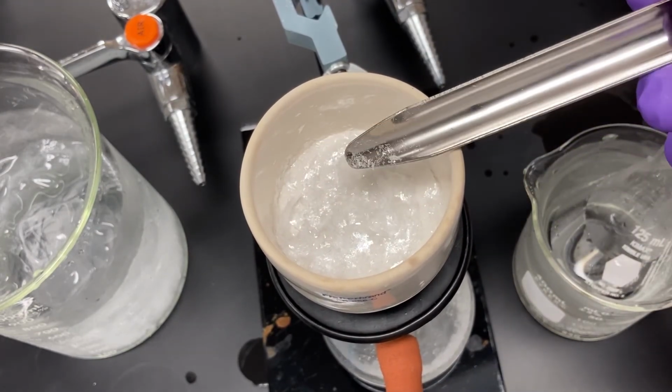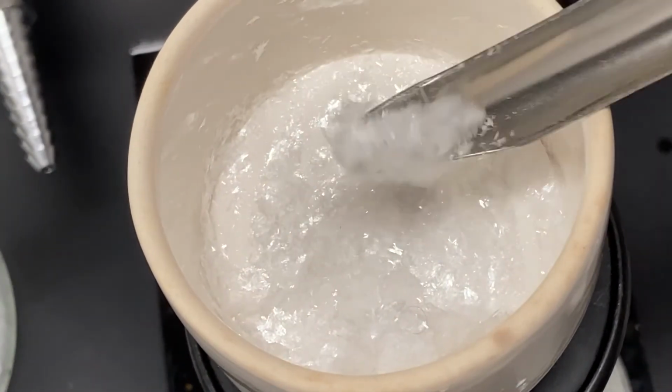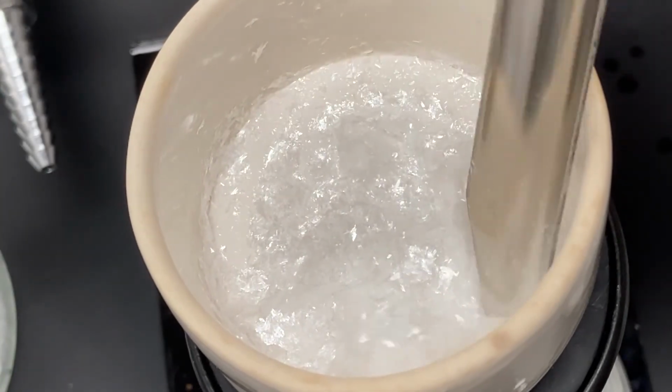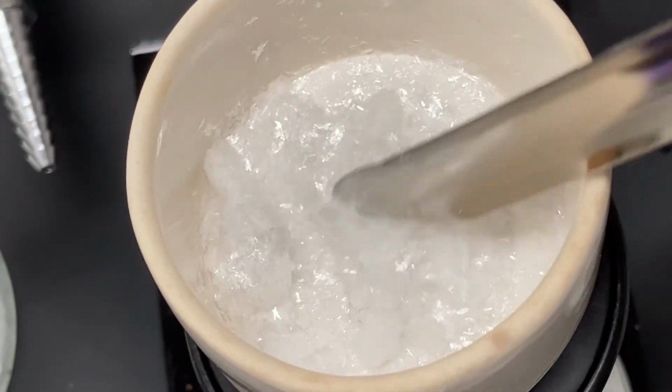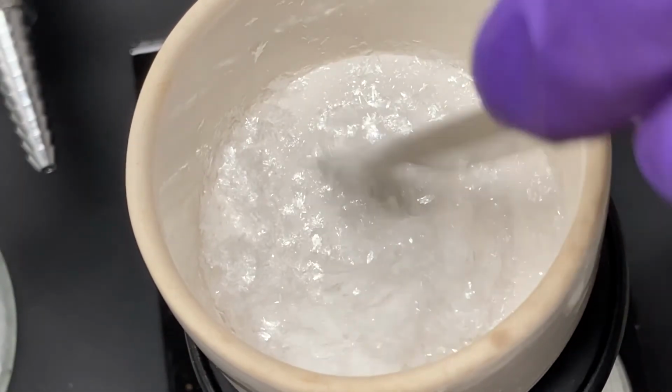Let the crystals sit in the funnel for a few minutes. This will dry the crystals. Use the metal spatula to move the crystals around. If the crystals stick to the spatula, then the crystals are still wet. Dry crystals will not stick to the spatula.